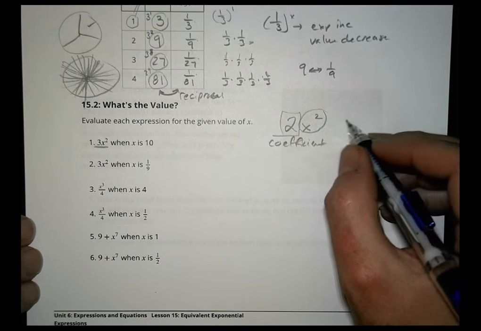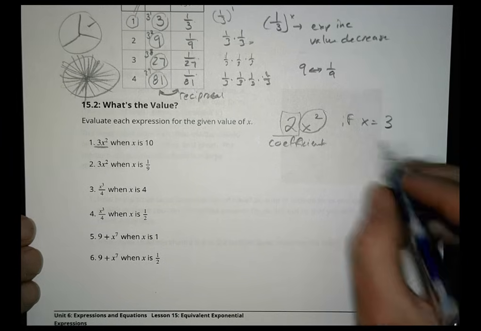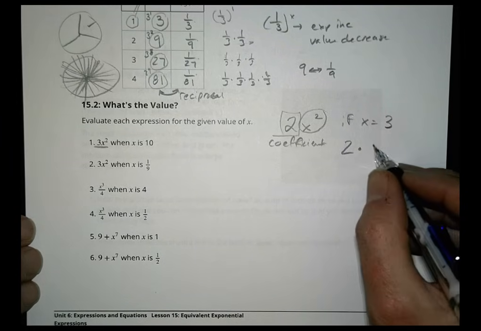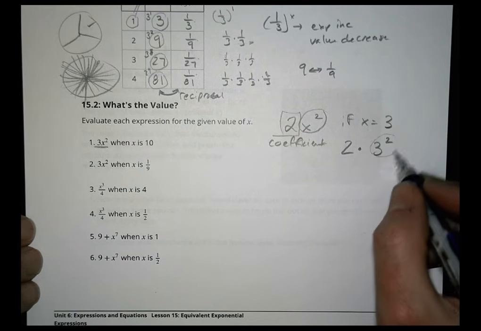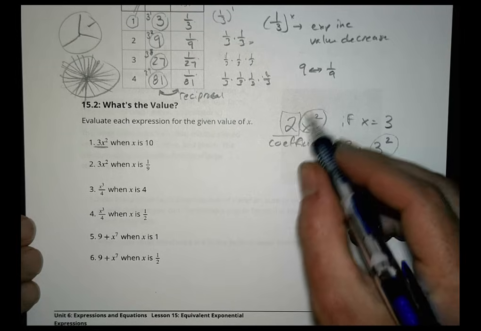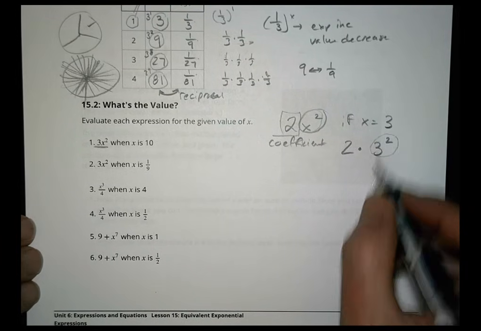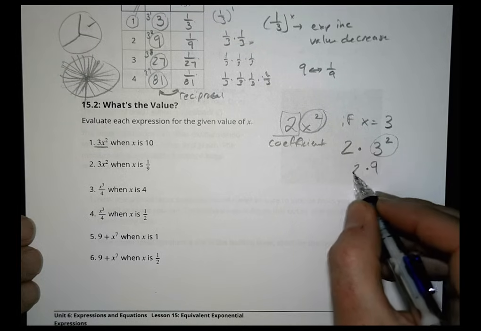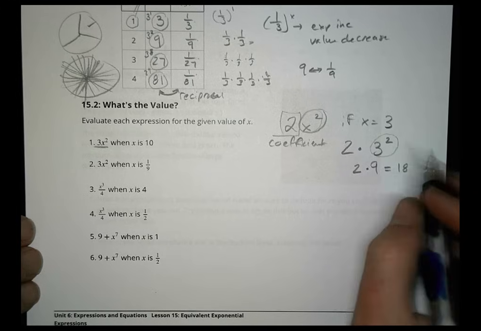Now that number is something that is being multiplied to this portion when I'm done with it. So if x equaled, let's say 3, then I would do 2 times, and I'm going to do the 3 squared first. This is the part that has to get done first. The coefficient is a number I'm going to multiply this quantity by once I'm done with it. So in this case, 3 squared would become 9, and then I'd multiply that by 2 to end up with 18. So keep that order in mind here.